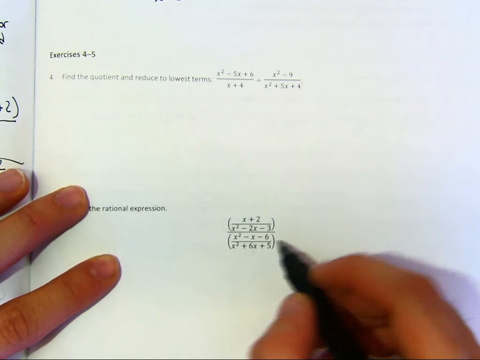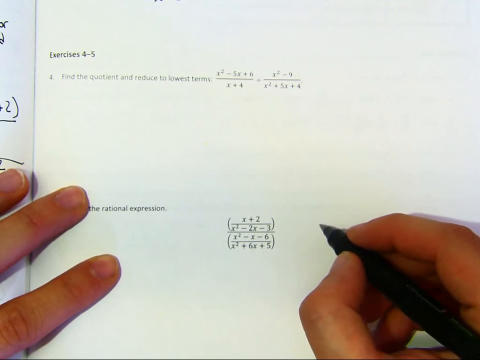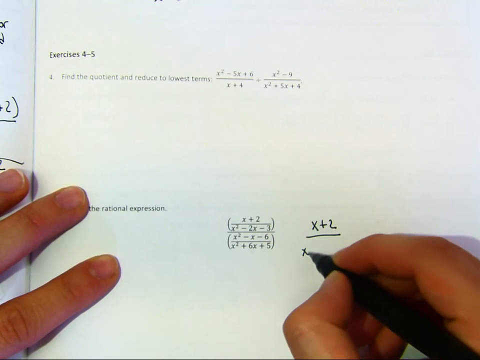The rest of the chapter, you can do by yourself. This one is pretty straightforward. This one you could do. This one, don't freak out too much.